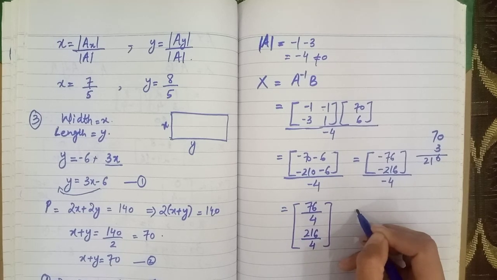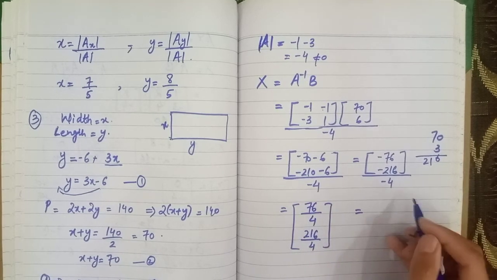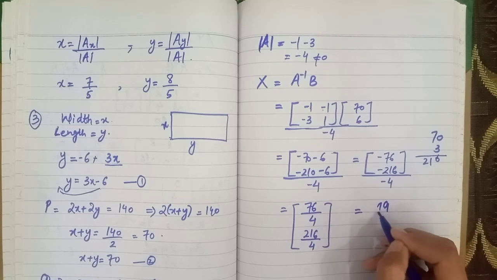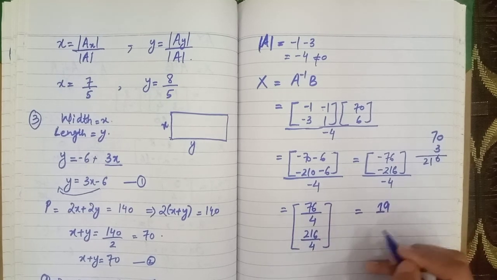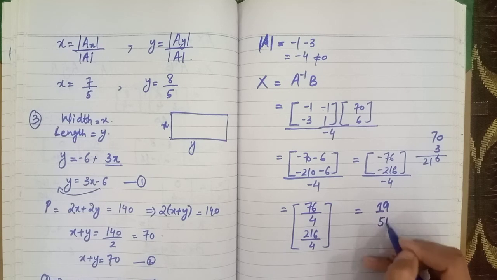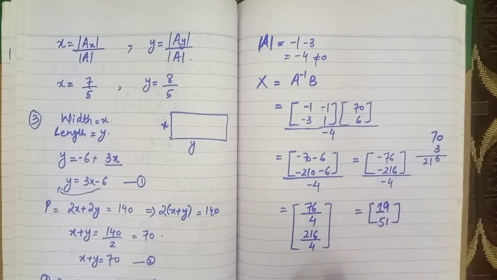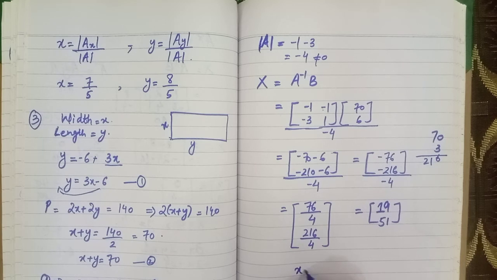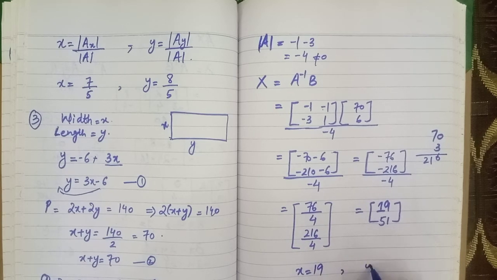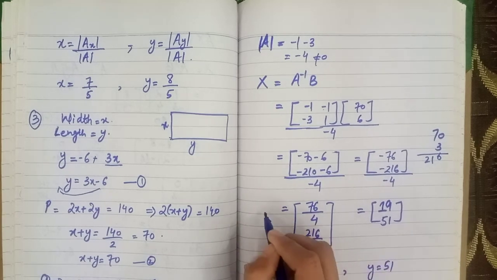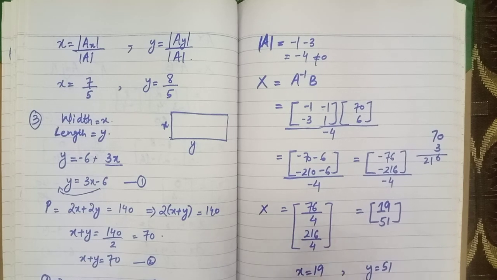So here you can see when we divide 76 by 4, we get the result 19, and when we divide 216 by 4, we get the result 51. The x would be 19 and y is equal to 51. This is the answer of example 3.